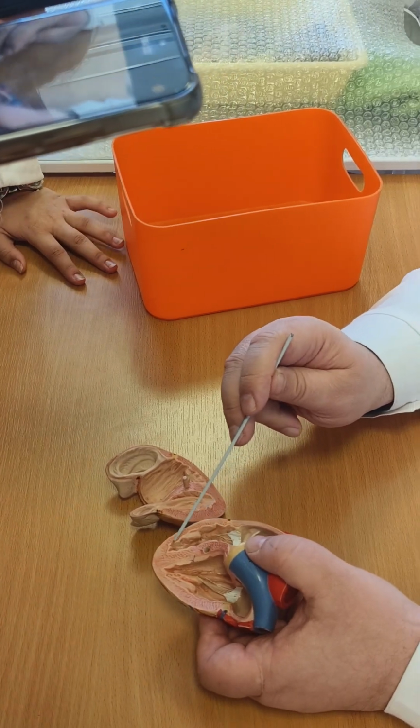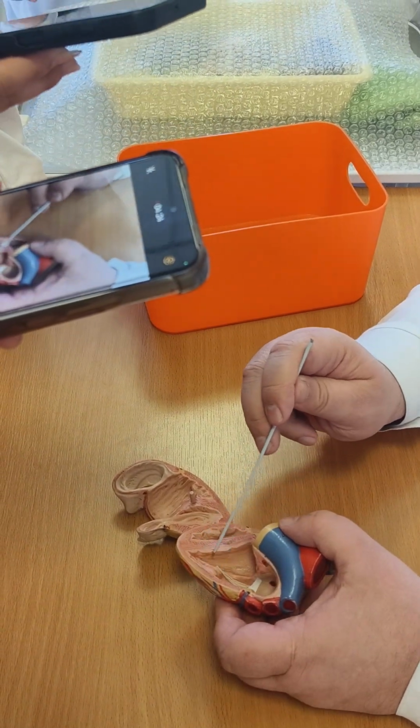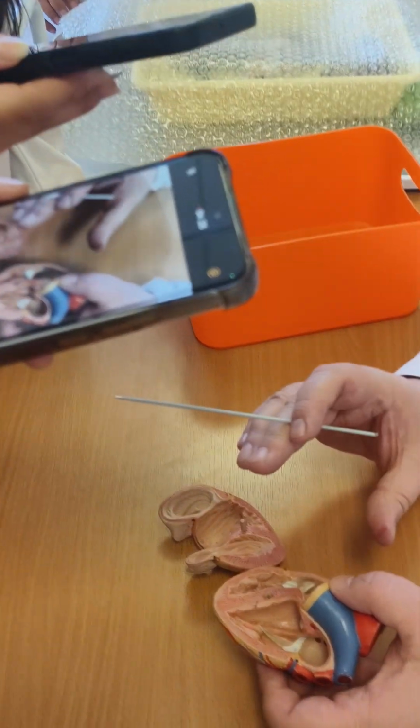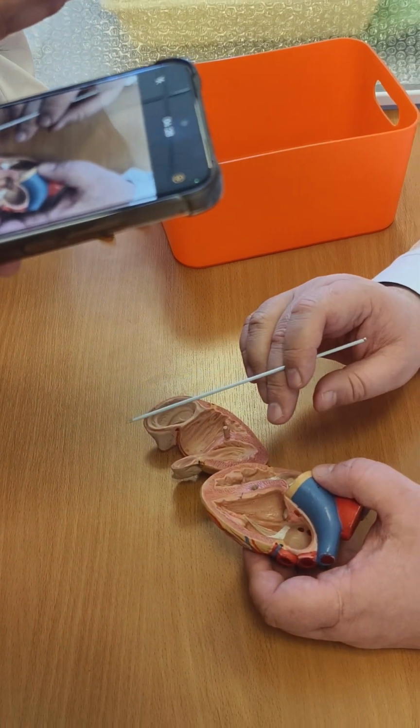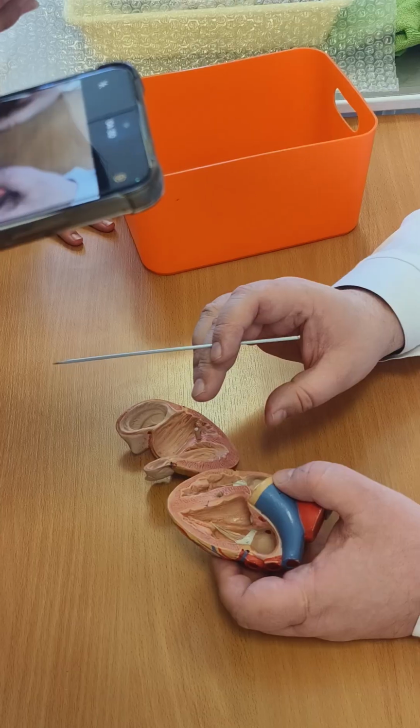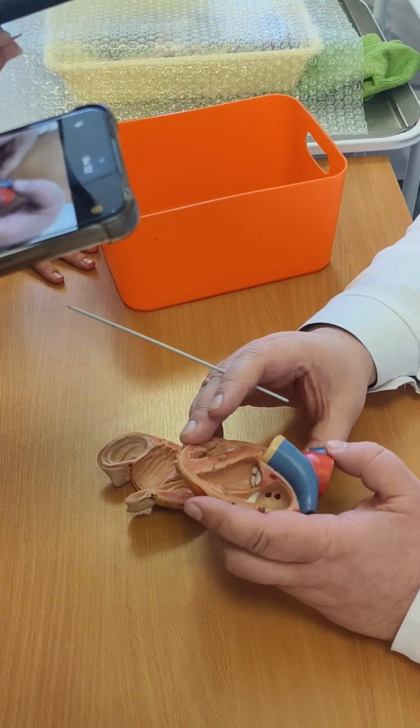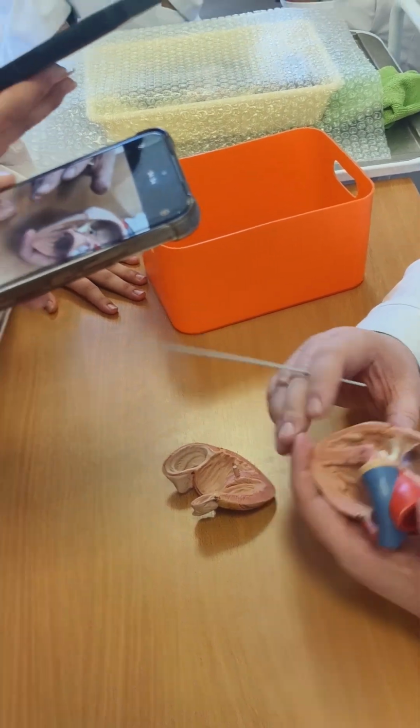All the other surface of the ventricle on the right side and on the left side is rough. It has the name pars trabecularis, because here we have trabeculae carneae.